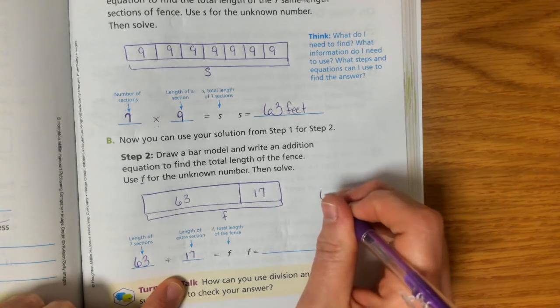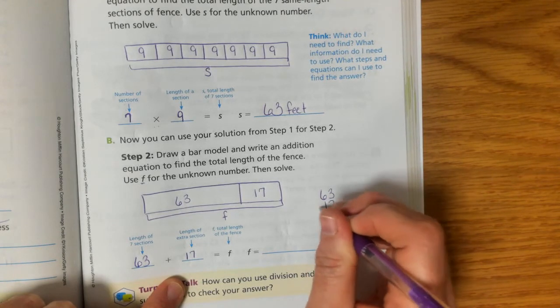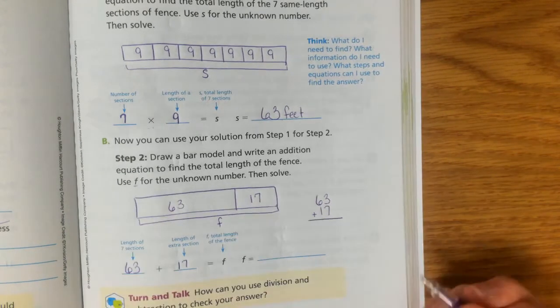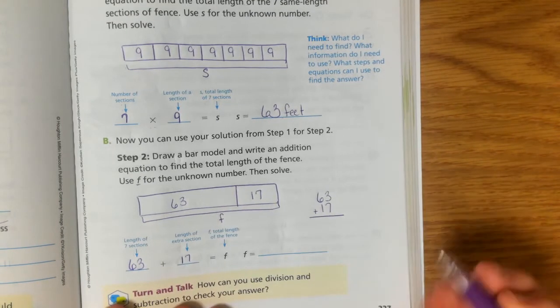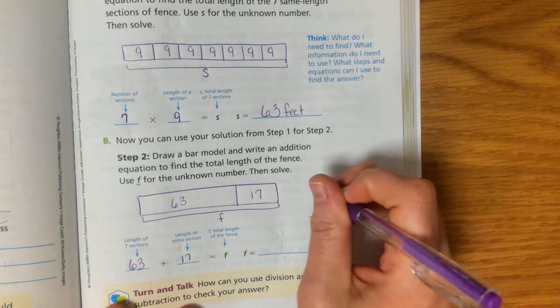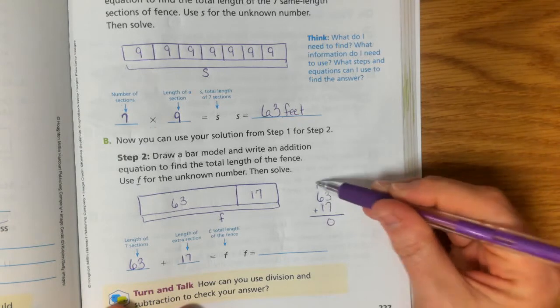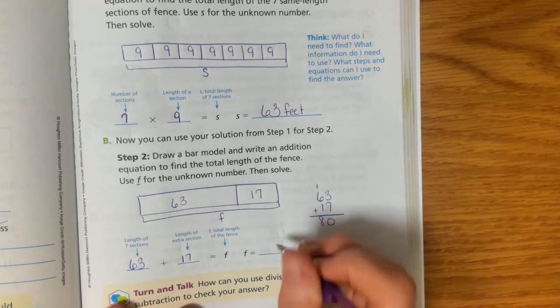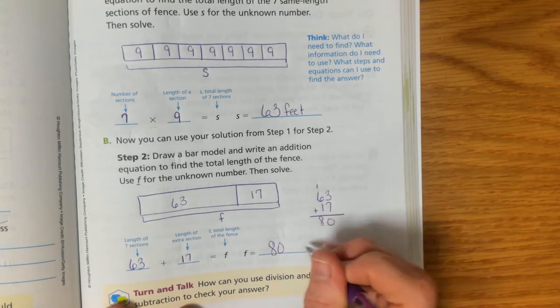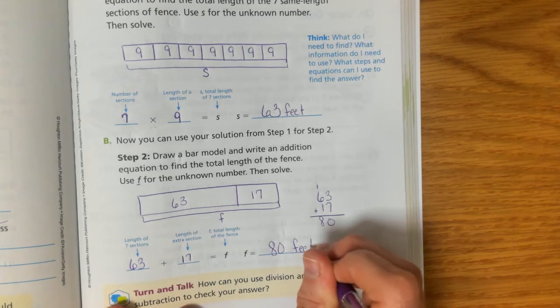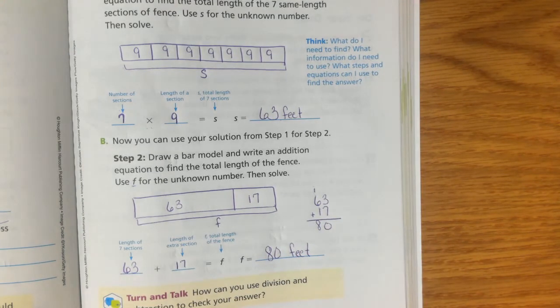So I'm going to add 63 plus 17. 3 plus 7 is 10. Regroup my 1. 6 plus 1 is 7. Plus 1 is 8. So the whole length of the fence is 80 feet. 80 feet long is the length of the fence.